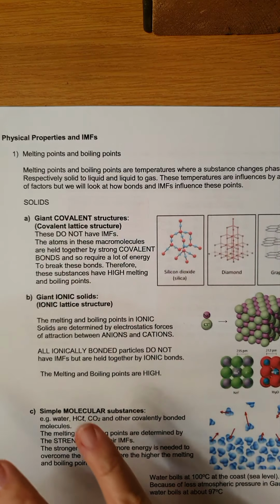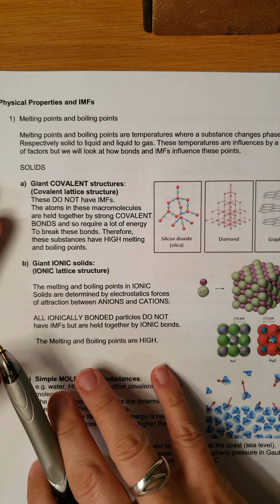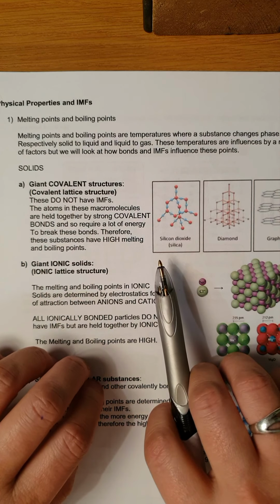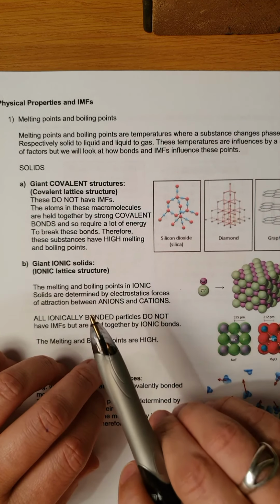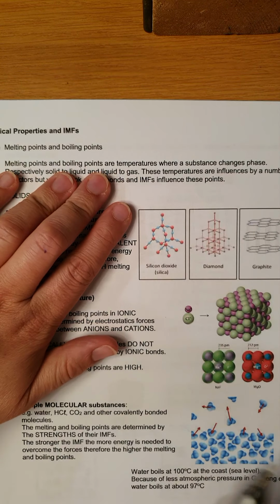So we've looked at the intermolecular forces. We're done with the intermolecular forces. We're now going to look at, well, what does it influence? What does it do now? And we are specifically going to look at melting points and boiling points.